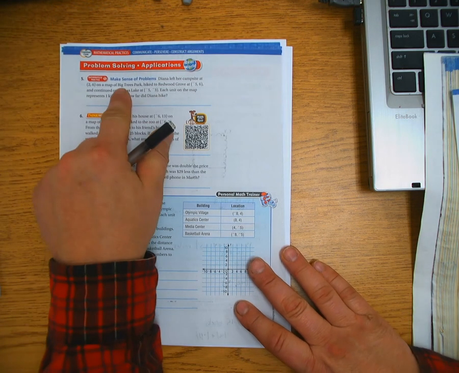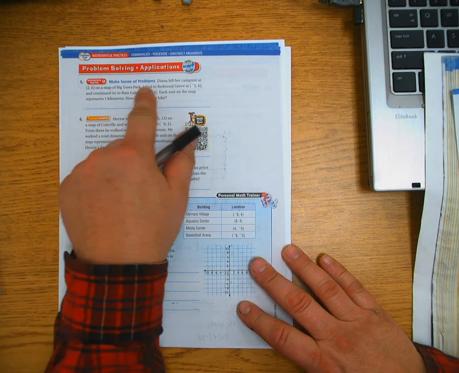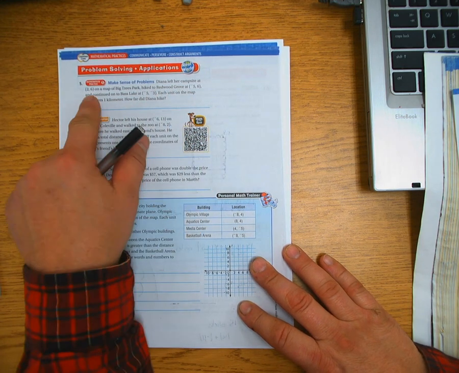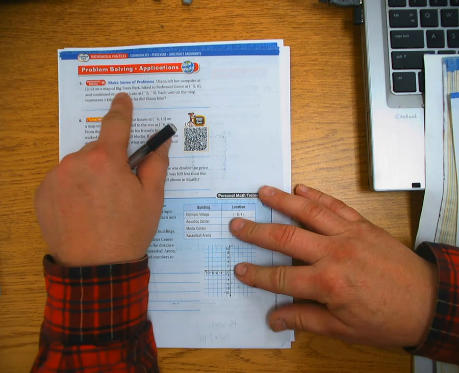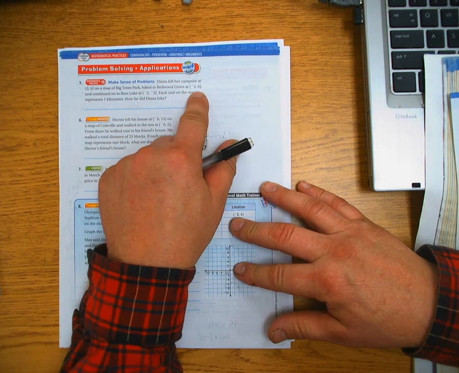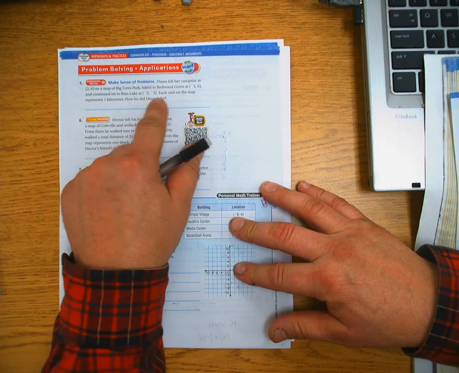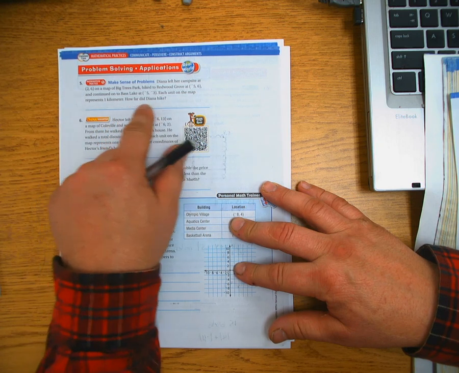Backside. Let's see if we can do some of these. We'll see how they turn out. Make sense of problems. Diana left her campsite at (2, 6) on a map of Big Tree Park and hiked to (-5, 6) and continued to (-5, -3), each on the map. How far did she hike?